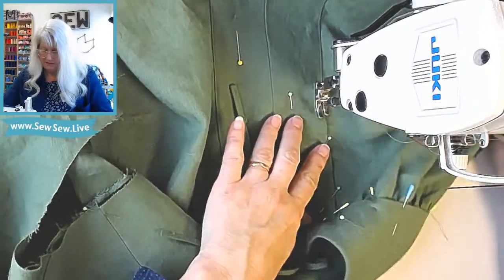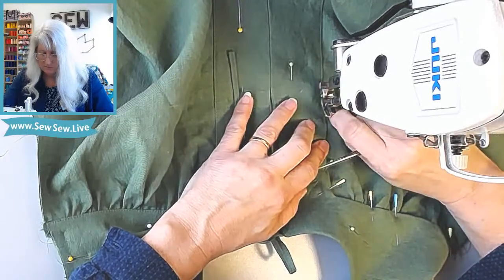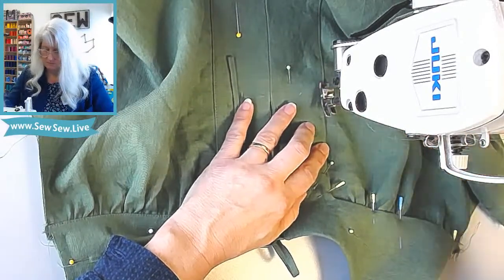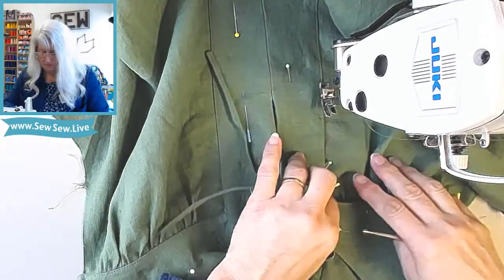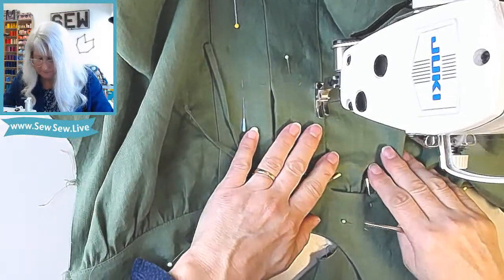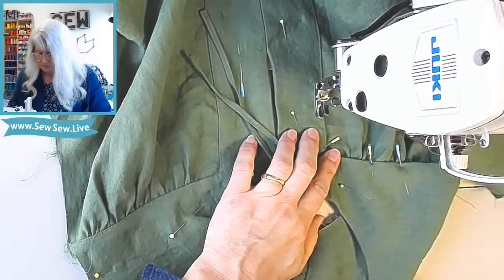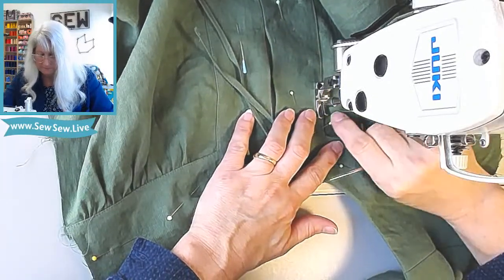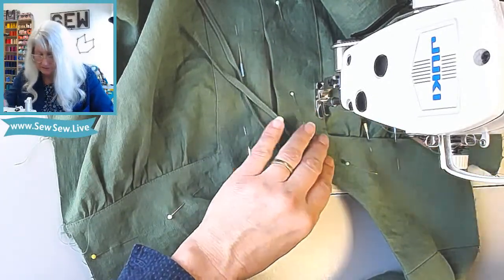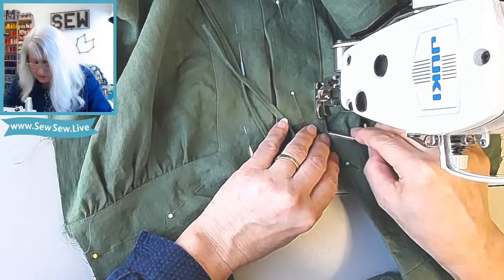Don't fall off the edge. Let's not sew this ribbon or the tie. Okay, this one has the cut. I want to make sure I get.